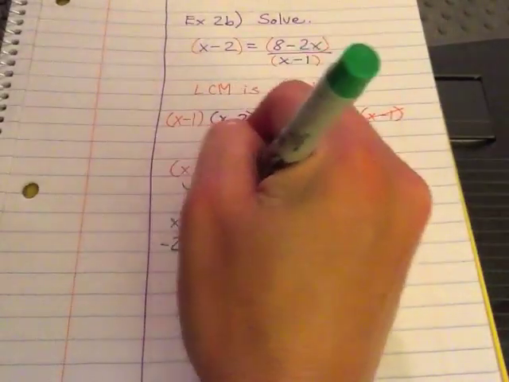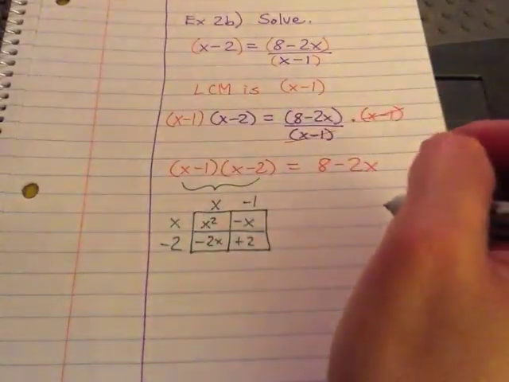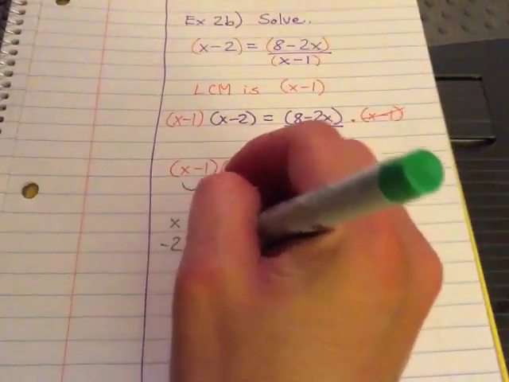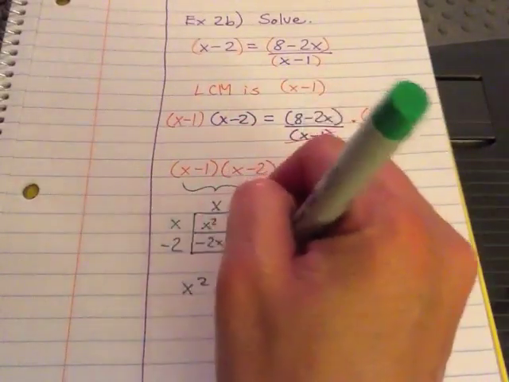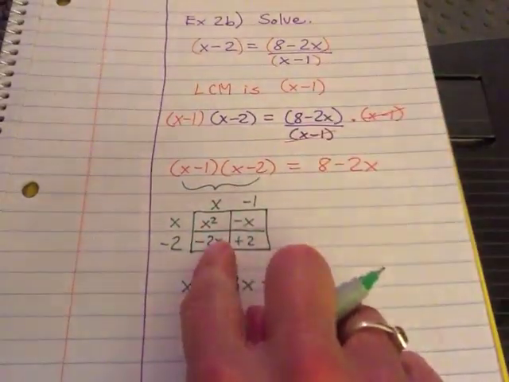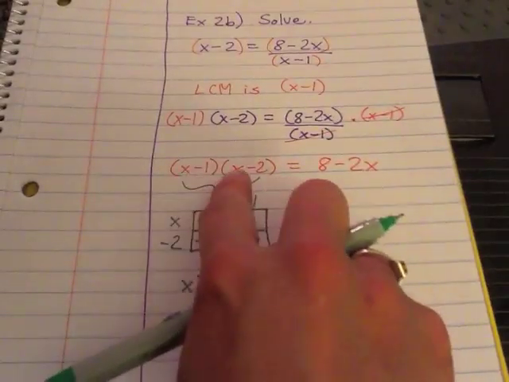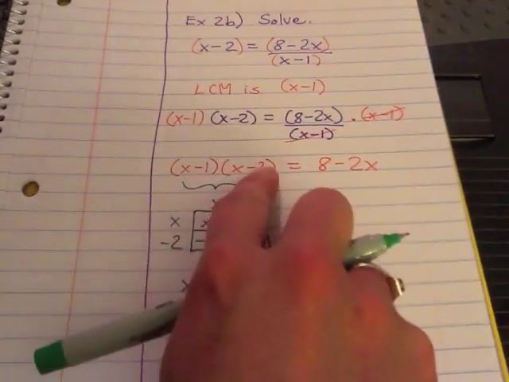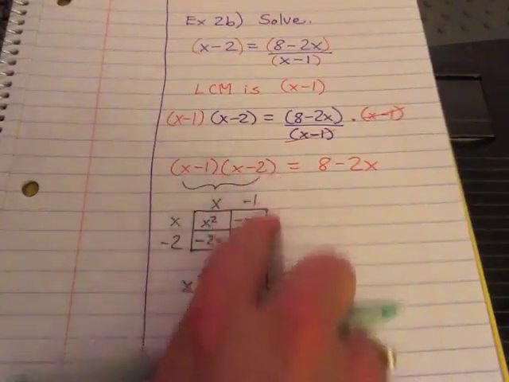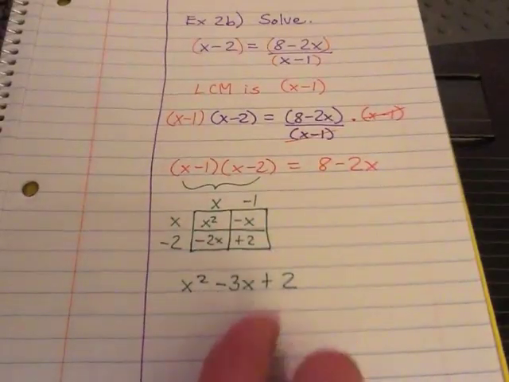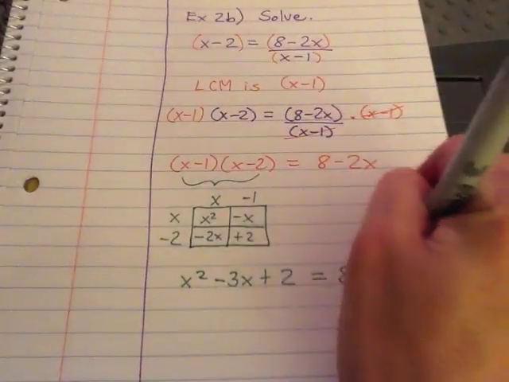And I get x squared minus x minus 2x plus 2. So when I rewrite that, now I have x squared minus 3x plus 2. Remember, negative 2x and a negative 1x, I add. If you had used FOIL, you would have had x times x is x squared. X times a negative 2 is a negative 2x. Negative 1 times x is a negative 1x. Negative 1 times negative 2 is a positive 2. So you would have the same answer if you used FOIL. Equals 8 minus 2x.